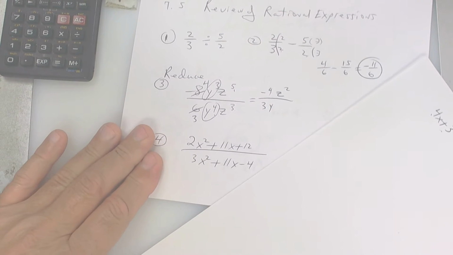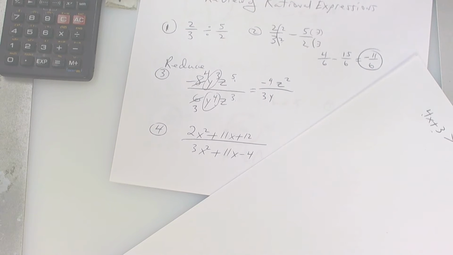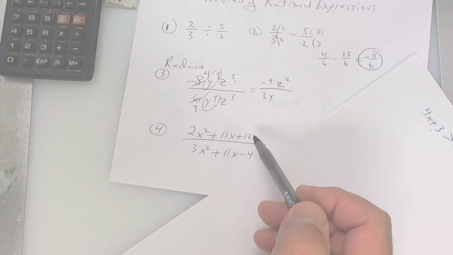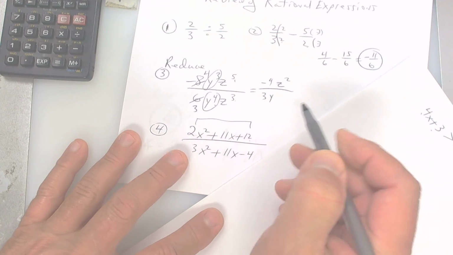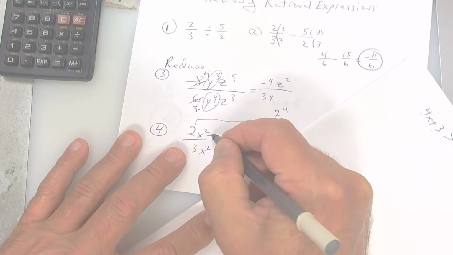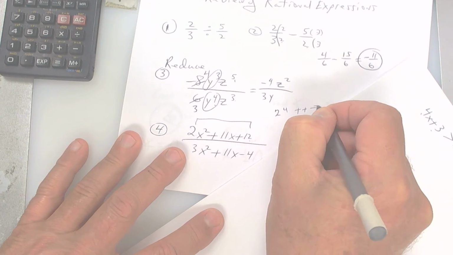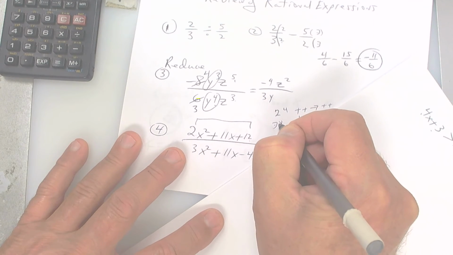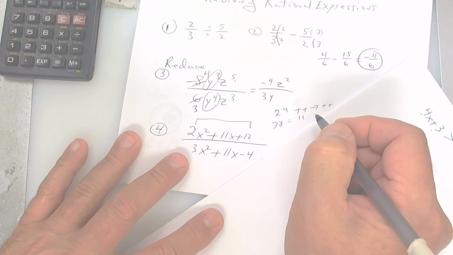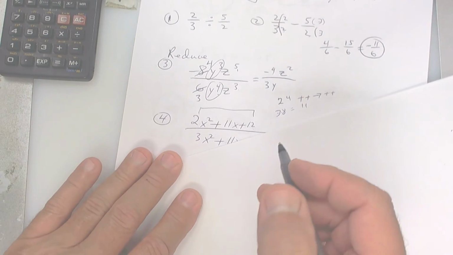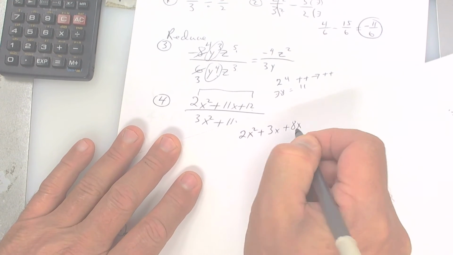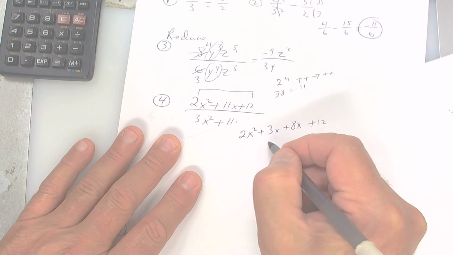Okay? This next one right here, you have to factor. Now, if you don't know how to factor, then obviously this will be a problem. But here, they do not have anything in common. So you got to do 2 times 12 is 24. A plus and a plus is going to give you a plus and a plus. So that means you're going to be adding to get 11. 3 times 8 is 24, which adds to give you 11. And so those are the ones you want to use. So you want to put 2x squared plus 3x plus 8x plus 12. And there's your 11 right here.